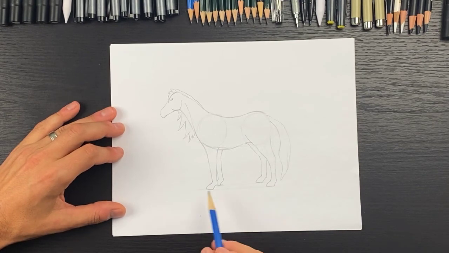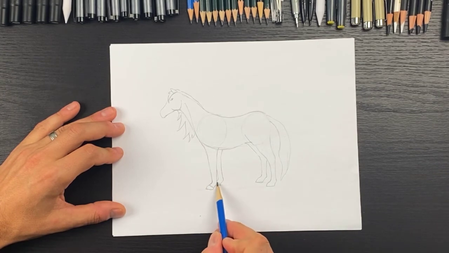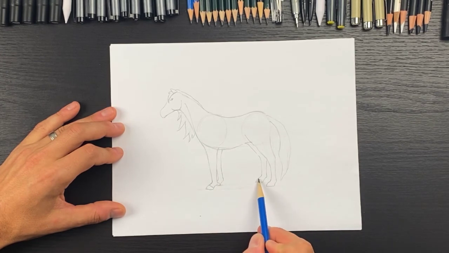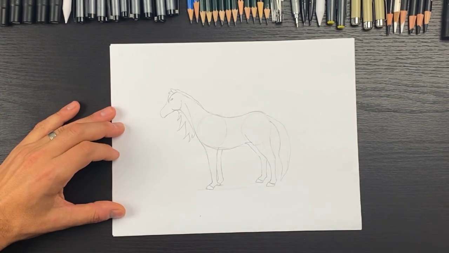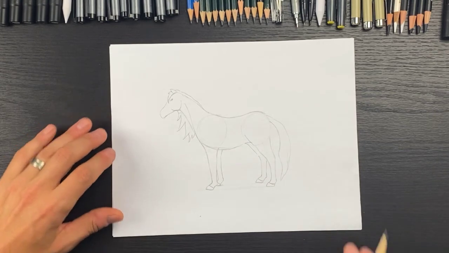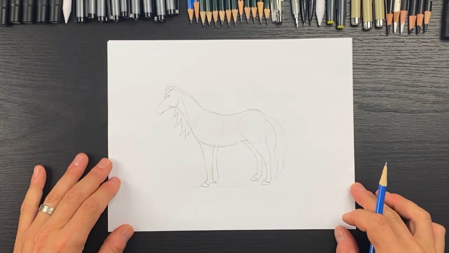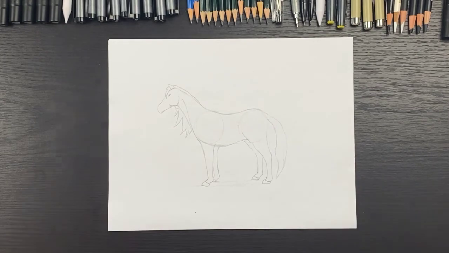Okay, now I'll add the tops of the hoof shape. So this will be curved like this. We can put the other one in there, and get these ones drawn in as well. Just like that. So there you go. There's how to draw a horse in a few simple steps.